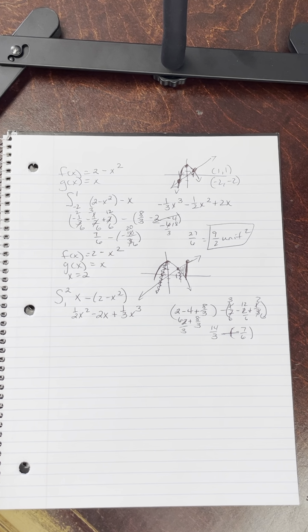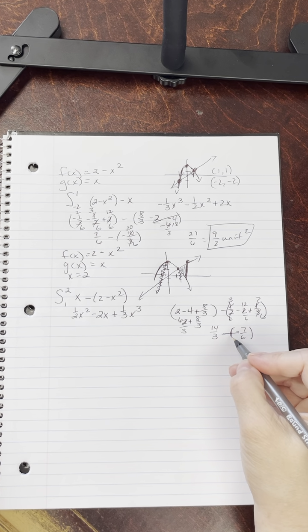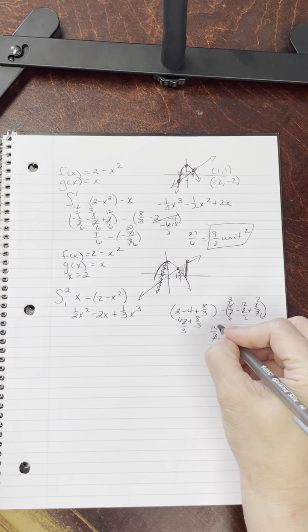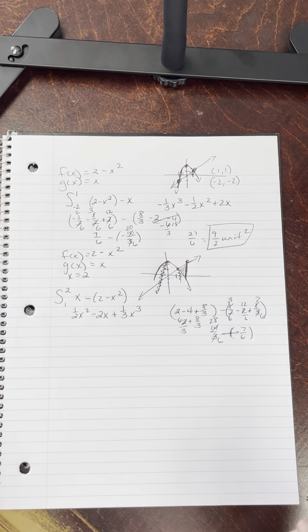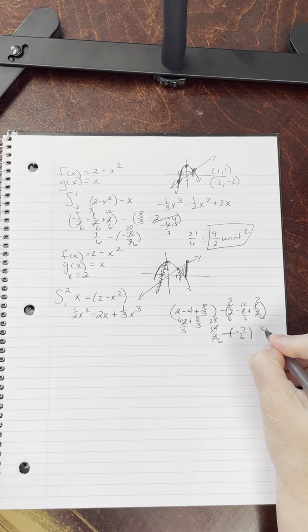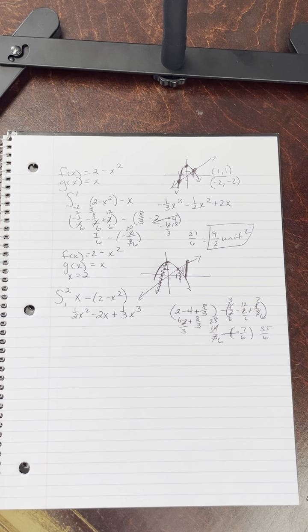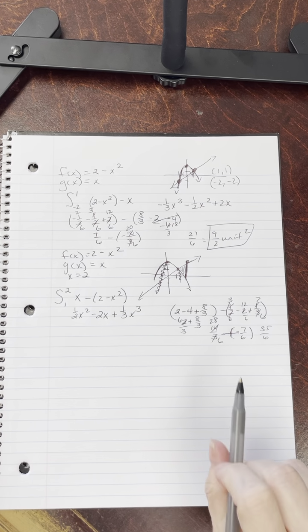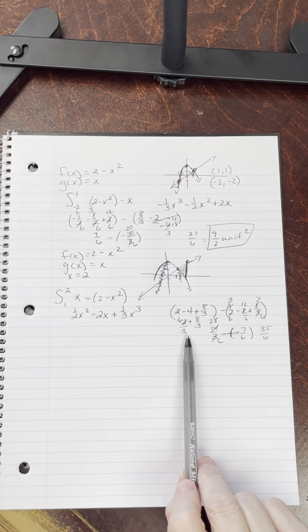21 over 6. No, wait, that's not a common denominator yet. Common denominator of 6, which makes that 28. 35 over 6. Uh-oh, they have 11/6. Oh dear, am I having trouble doing math today?